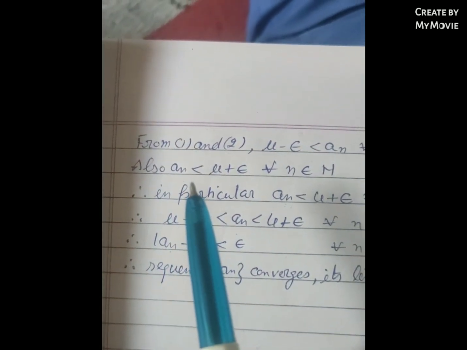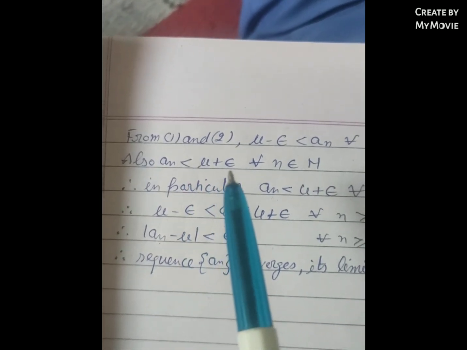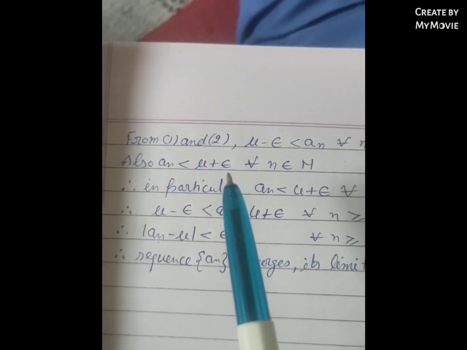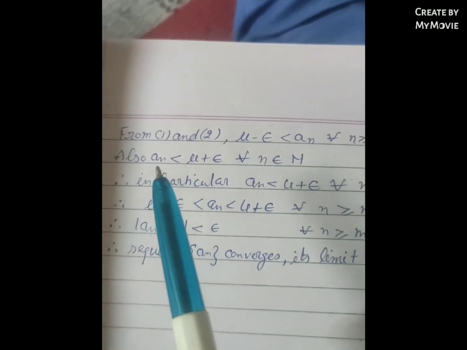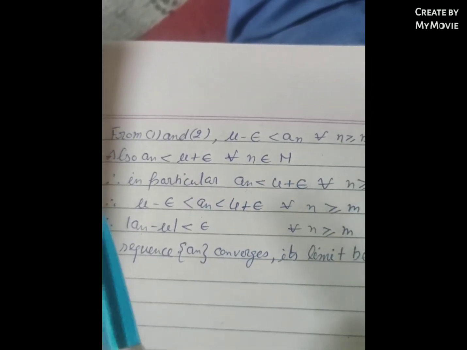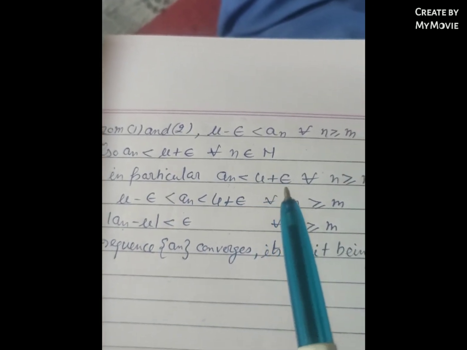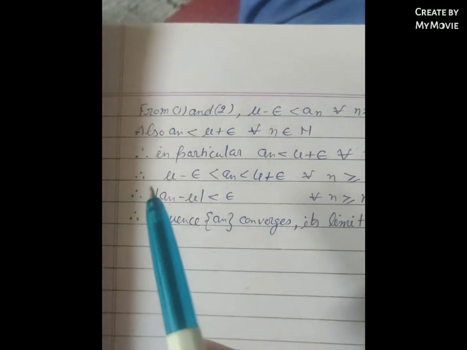Also, a_n is less than u plus epsilon for all values of n belonging to N. So in particular, a_n is less than u plus epsilon for all values of n greater than or equal to m.